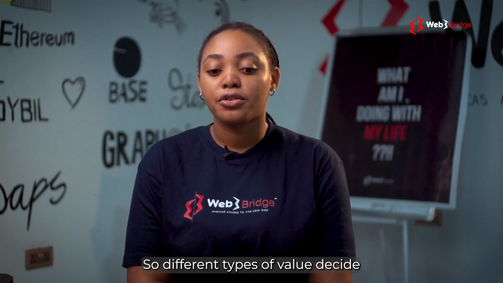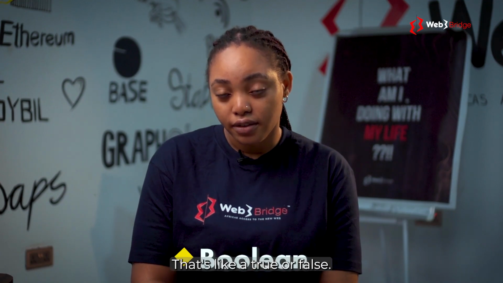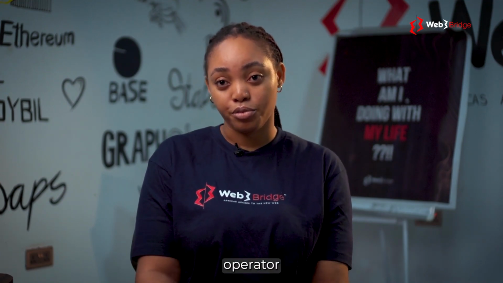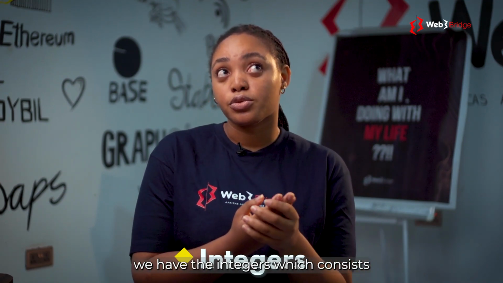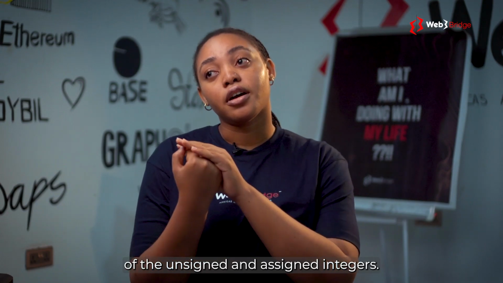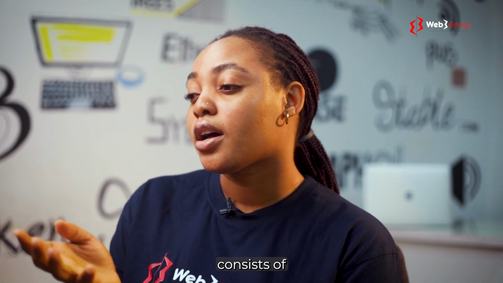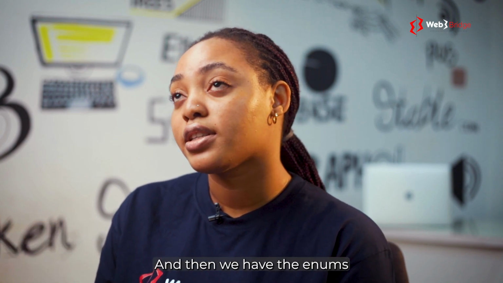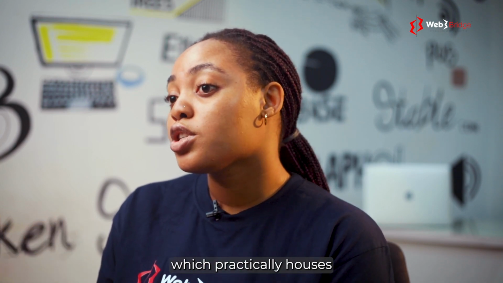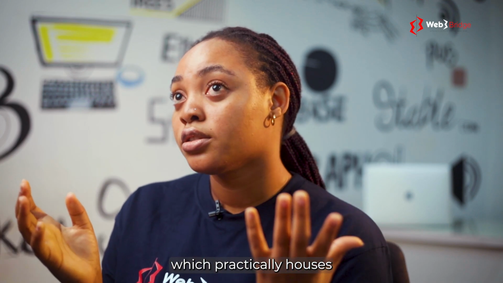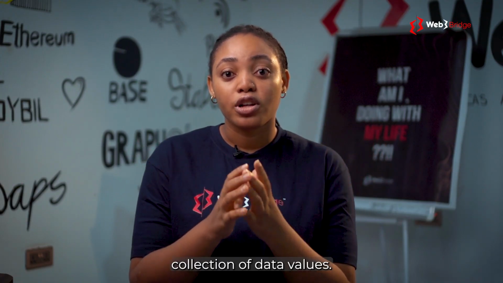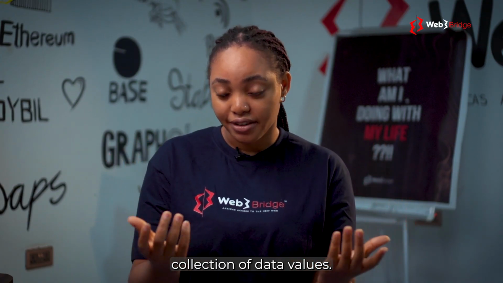So there are different types of value data types. We have the Boolean, that's like a true or false operator. We have the integers, which consist of the unsigned and the signed integers. We have the address, which consists of 20 bytes of Ethereum address. And then we have the enums, which house a collection of data values.